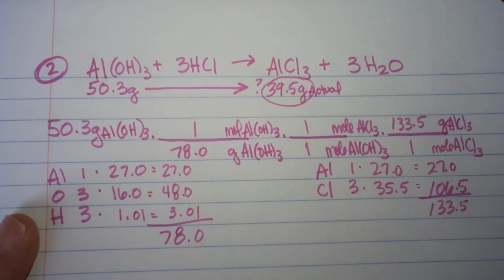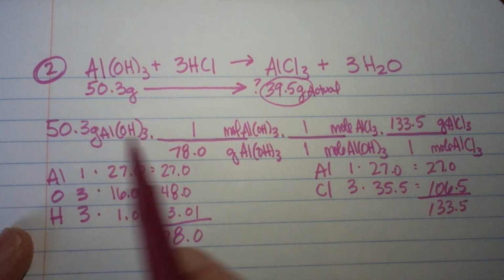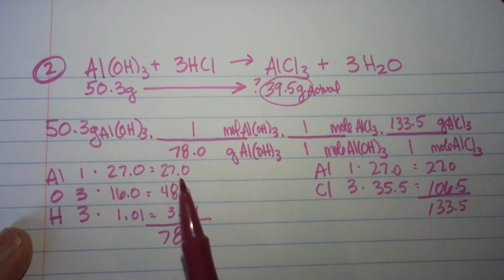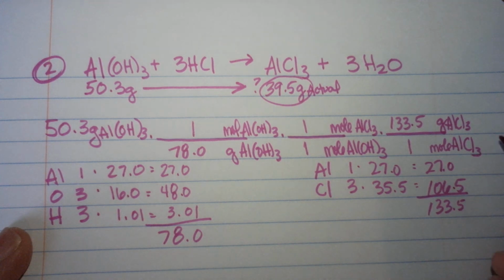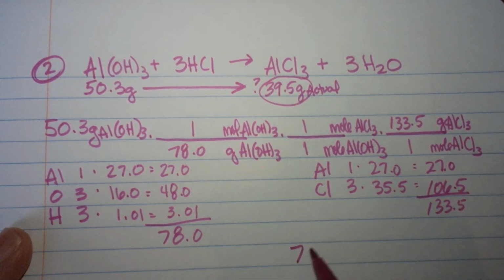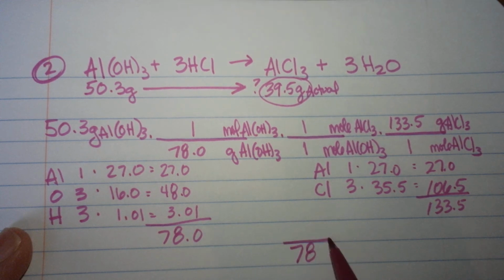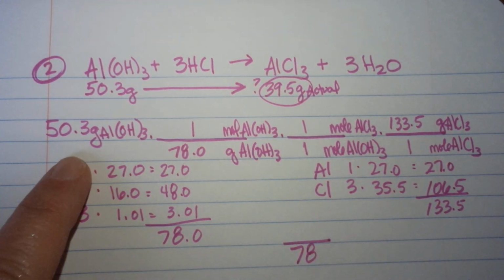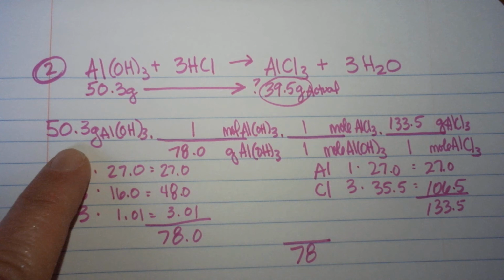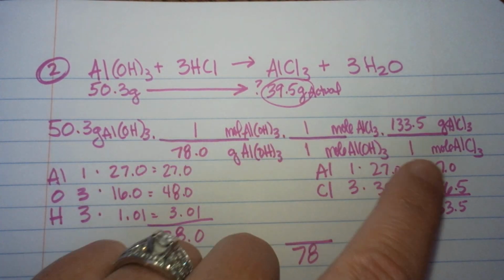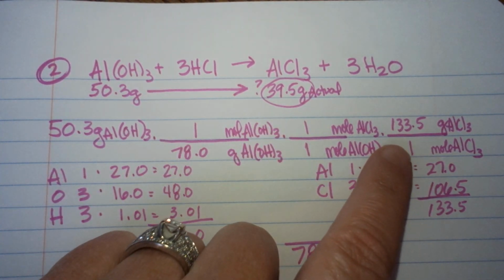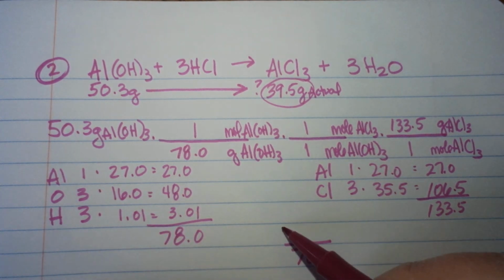Okay, so then we go straight across the top, straight across the bottom. Conveniently, the bottom is just going to be divided by 78. So I am not going to try to squish that in over here. I'm just going to come down here. And I know that my problem is going to have a 78 on the bottom. So we have to go 50.3 times 1 times 1 times 133.5 is this ridiculous number.